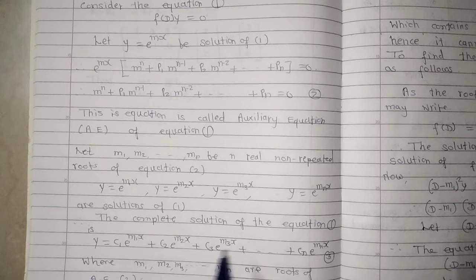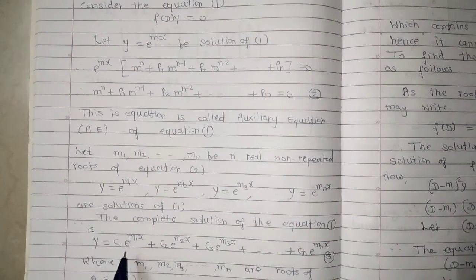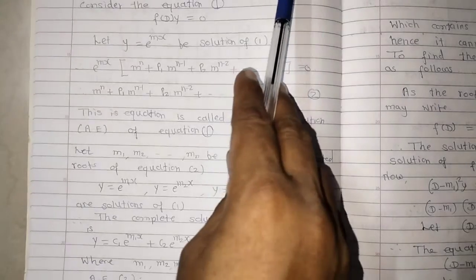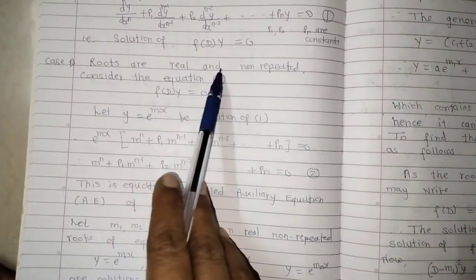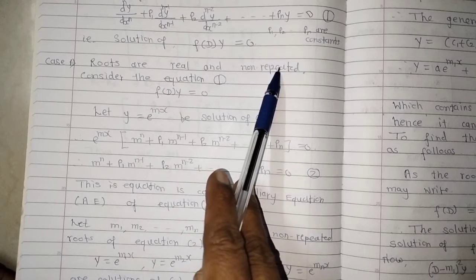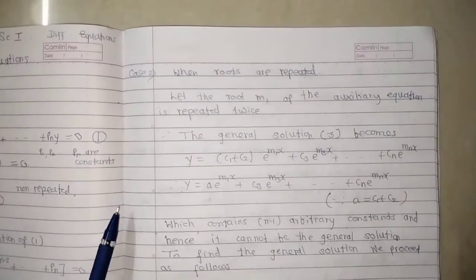That means all the roots m1, m2, ..., mn are distinct, real and non-repeated, and the solution of this equation 1 is y = c1 e^(m1 x) + c2 e^(m2 x) + c3 e^(m3 x) + ... + cn e^(mn x). This is the solution of equation 1 in which roots are real and non-repeated.